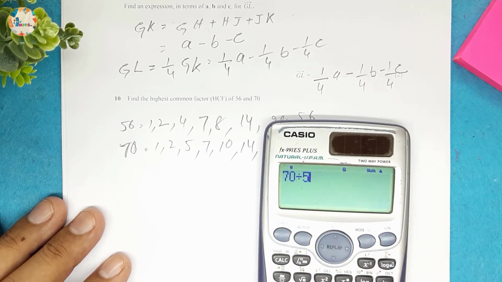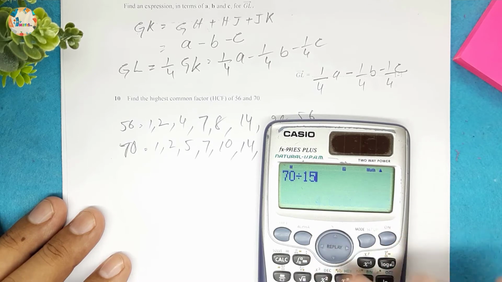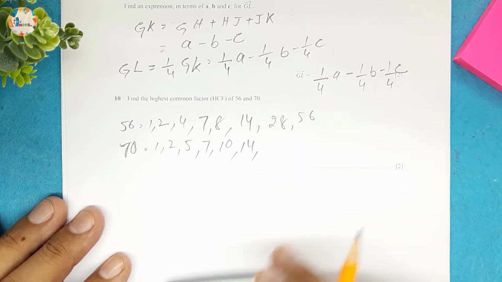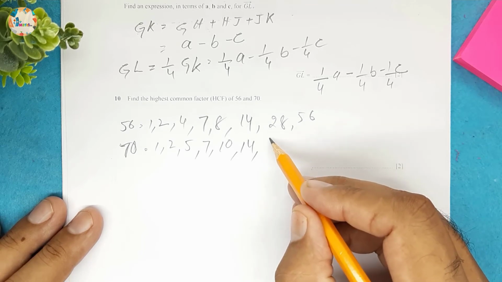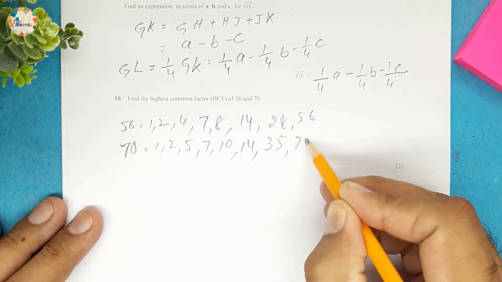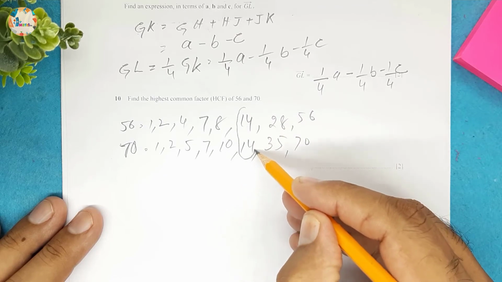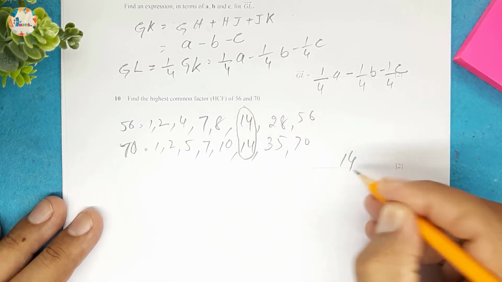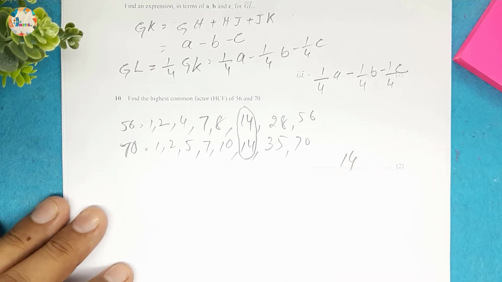70 divided by 15 will be a decimal value. 16 will be a decimal value. We can check 17, 18, 19, which also will be decimal values, and the next values will be 35 and 70. So we can see this is the HCF, highest common factor, so we can write 14 as the answer.